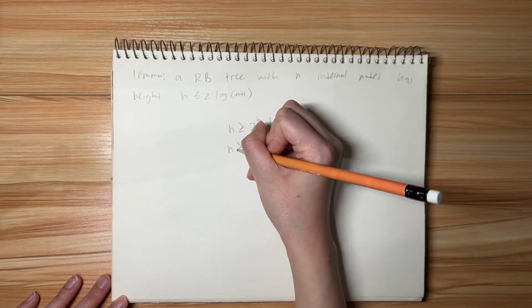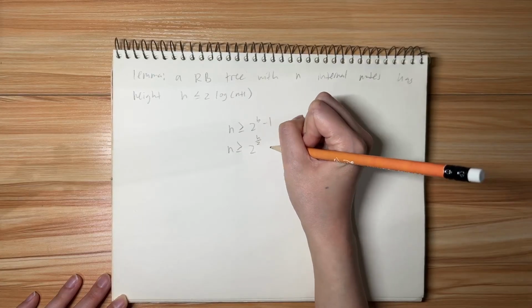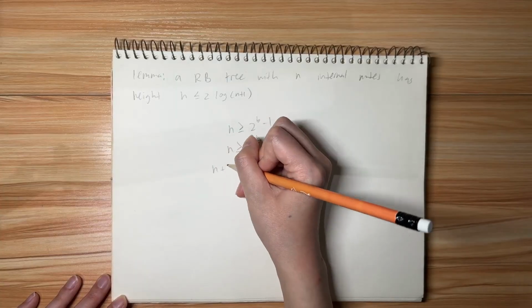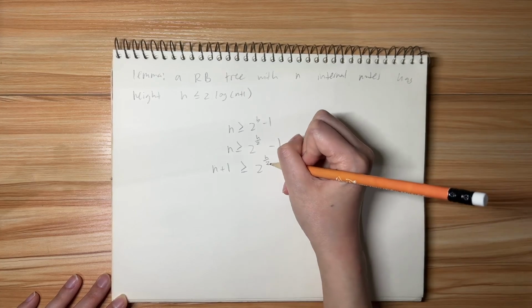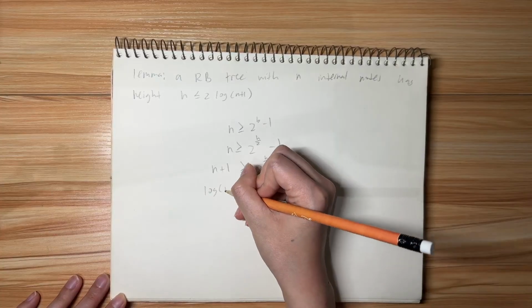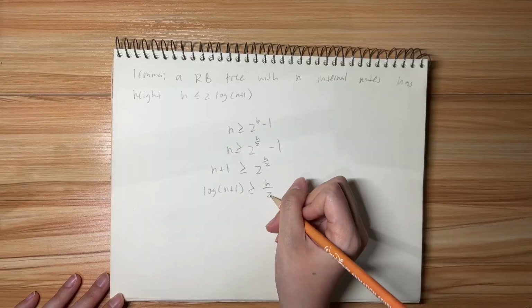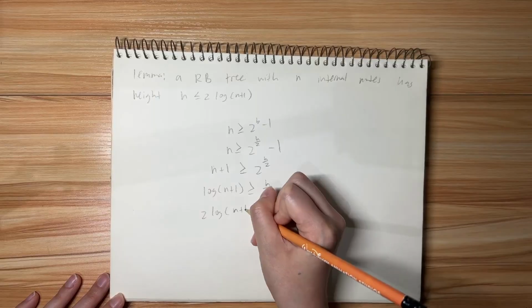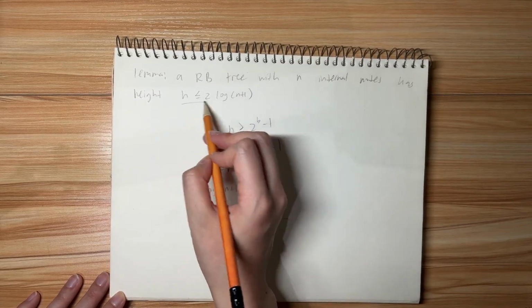So remember, this is a previous claim, and then we can just move this to the left. And using log properties, now we can multiply both sides by 2. And now it is proven.